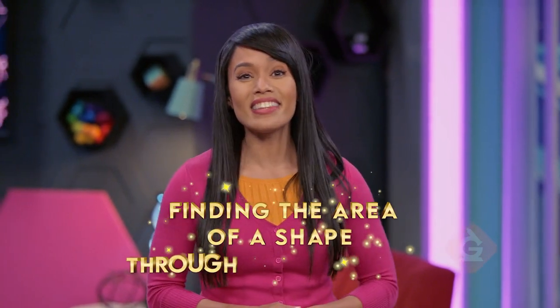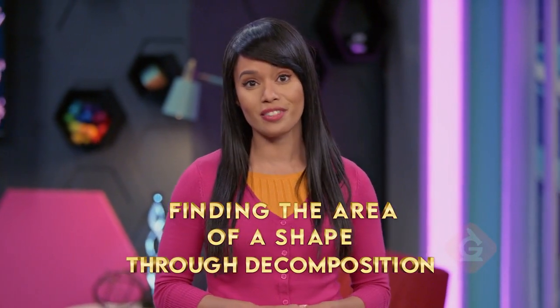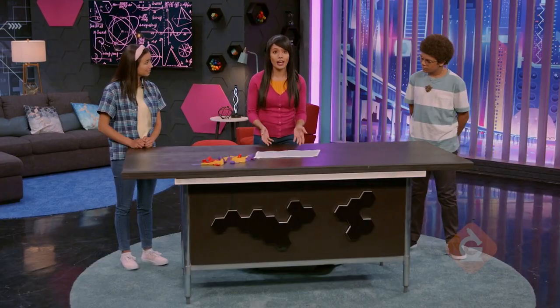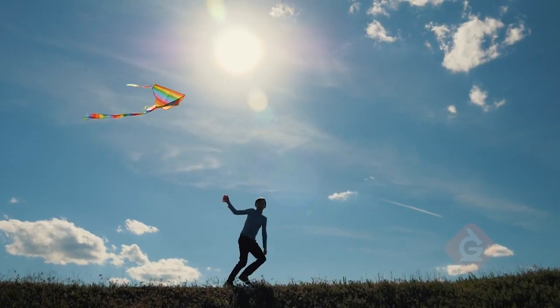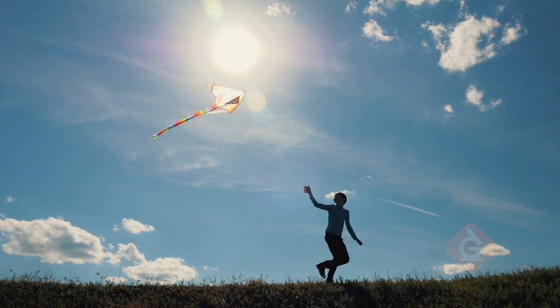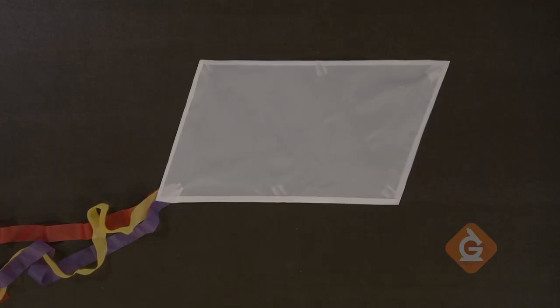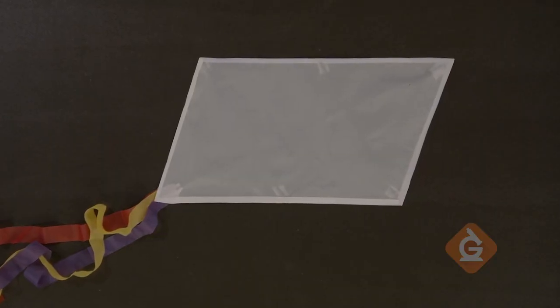Math problems. Today's topic is finding the area of a shape through decomposition. For example, here we have a kite. A kite works by wind pushing against its surface. So the question is, how can we calculate the area of this kite?